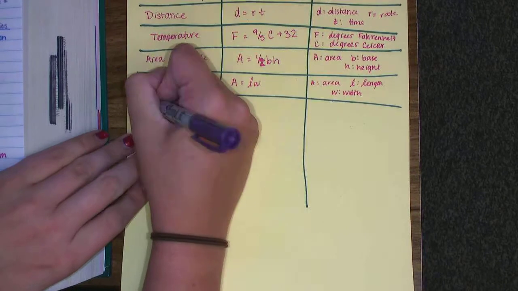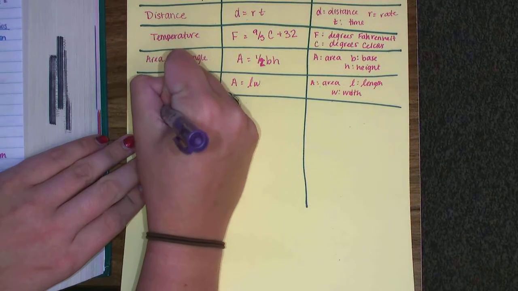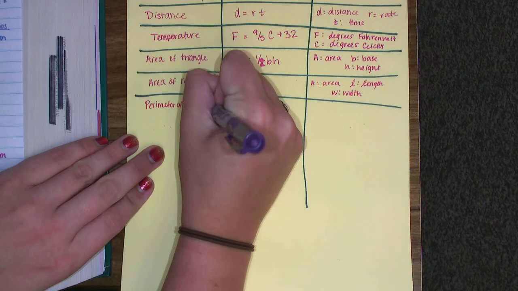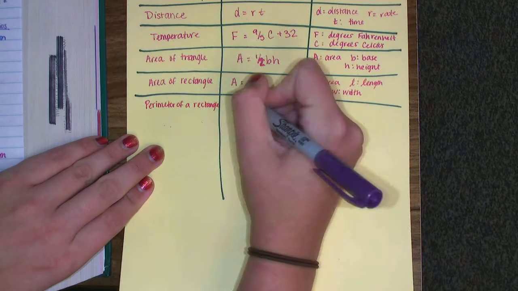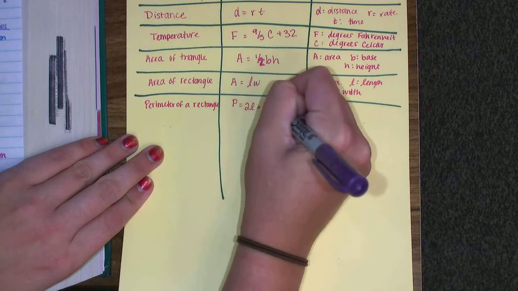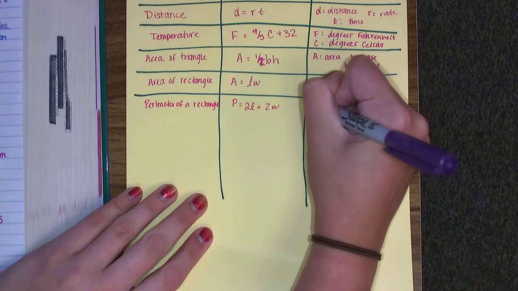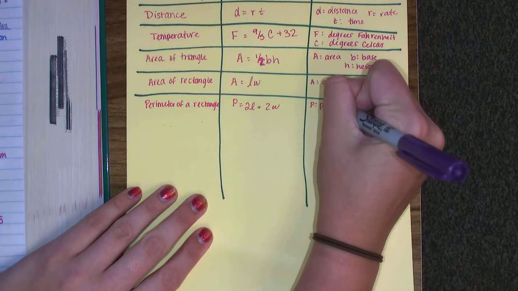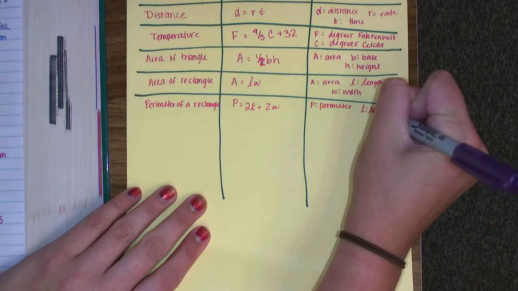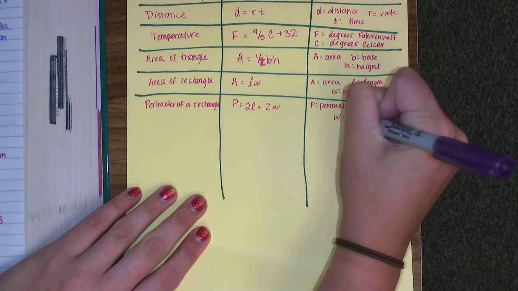Next, perimeter of a rectangle. Is P is equal to 2L plus 2W, where P is perimeter, L is still length, and W is still width.